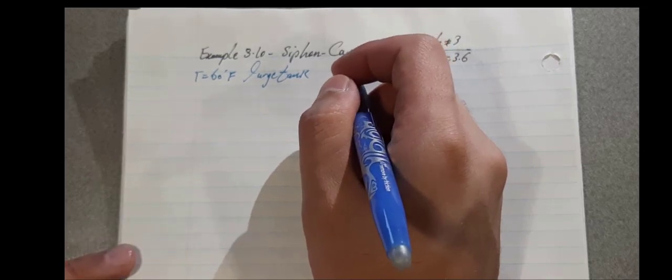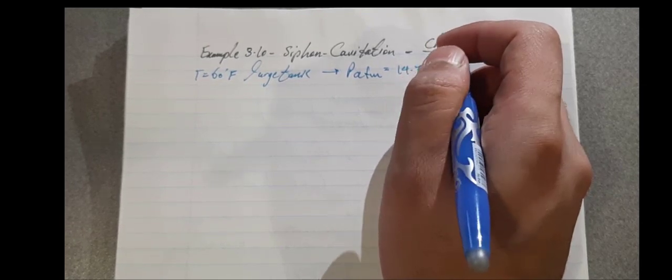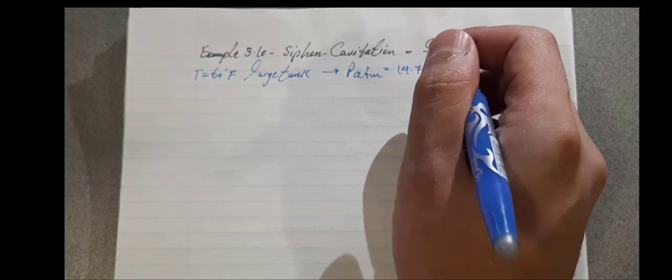being siphoned from a large tank through a constant diameter hose as shown in figure E3.10b. The end of siphon is 5 feet below the bottom of the tank, and the atmospheric pressure is 14.7 psi absolute. Find, the question wants us to determine the maximum height of the hill h over which the water can be siphoned without cavitation occurring.